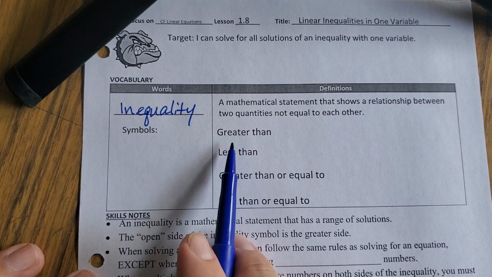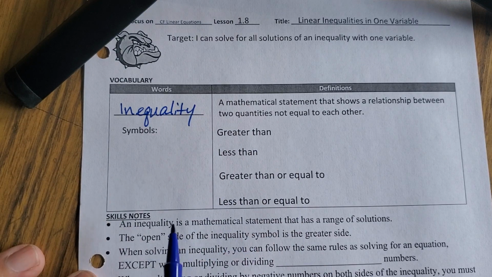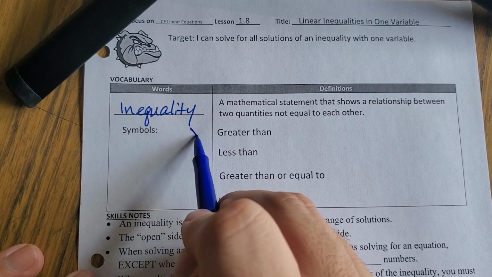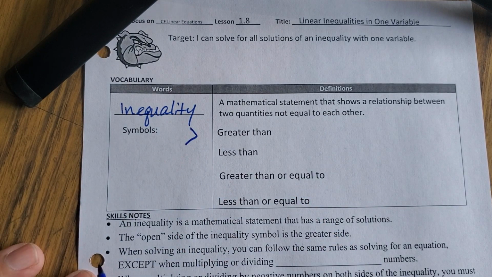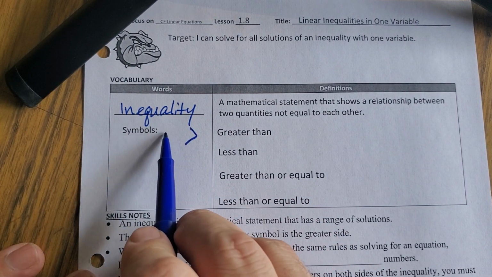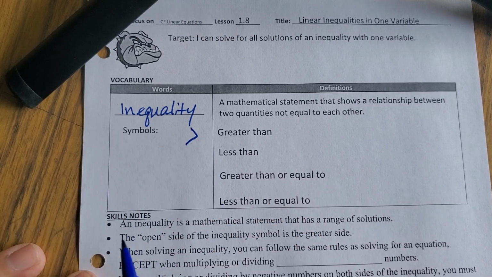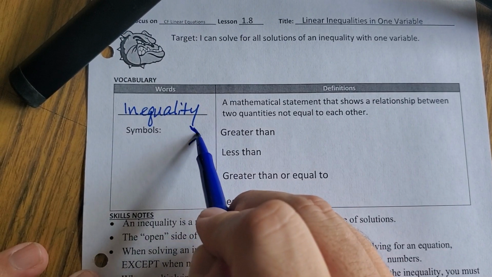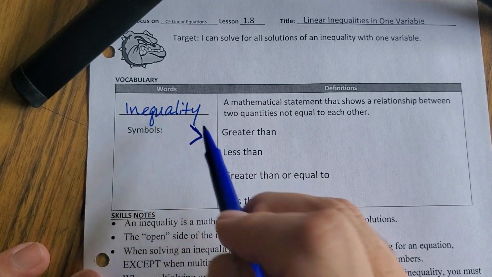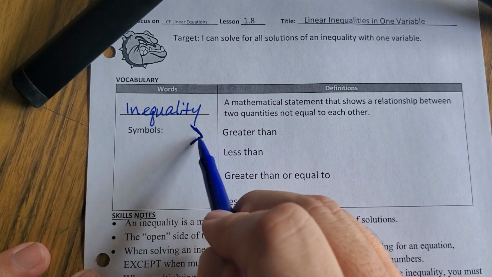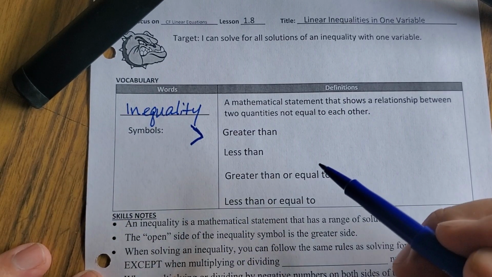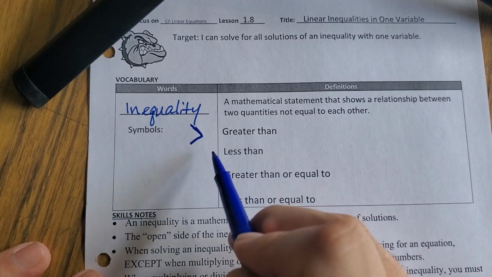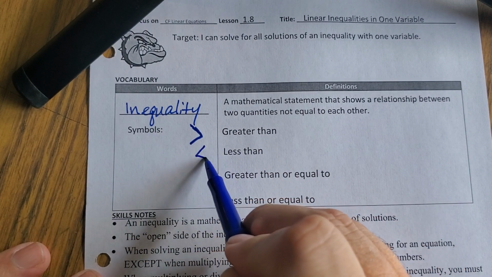Let's talk about the symbols. If it's greater than, you read it left to right. So if something is greater than, that's what it looks like right there. So 6 is greater than 1. You read it from left to right. If you have trouble thinking about which is greater than and which one's less than, think that the alligator here is gobbling up the bigger number. The symbol for less than is the exact opposite.